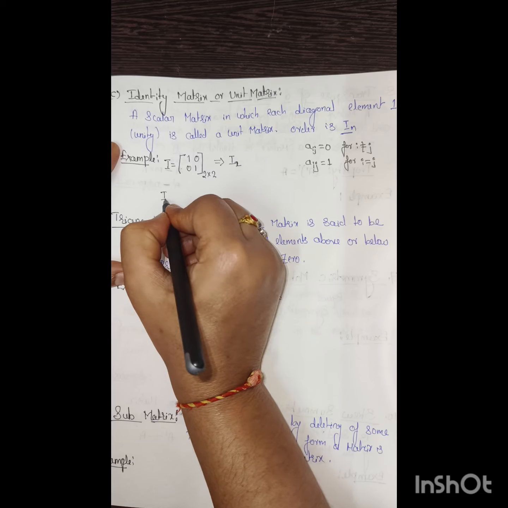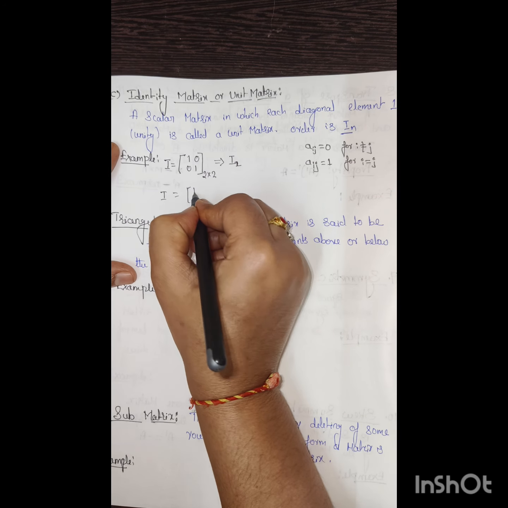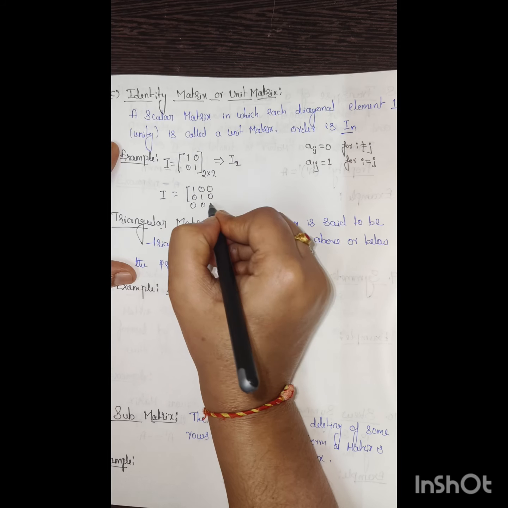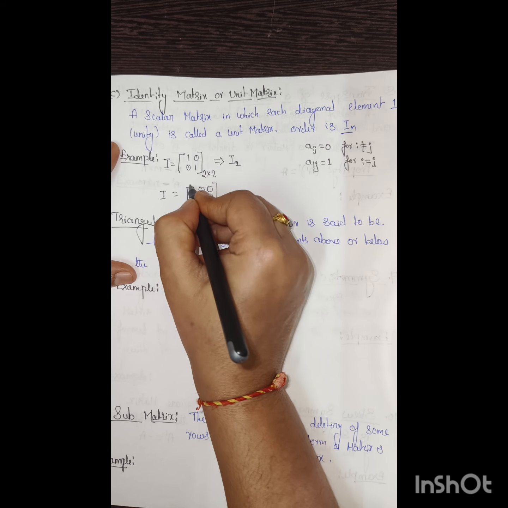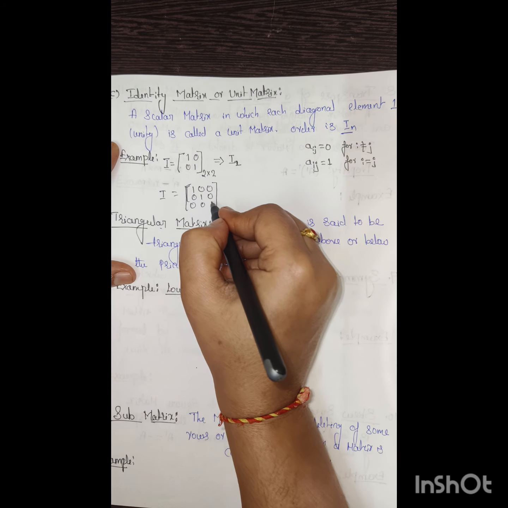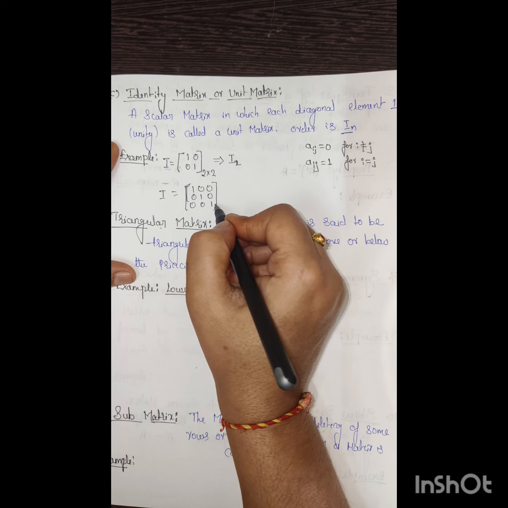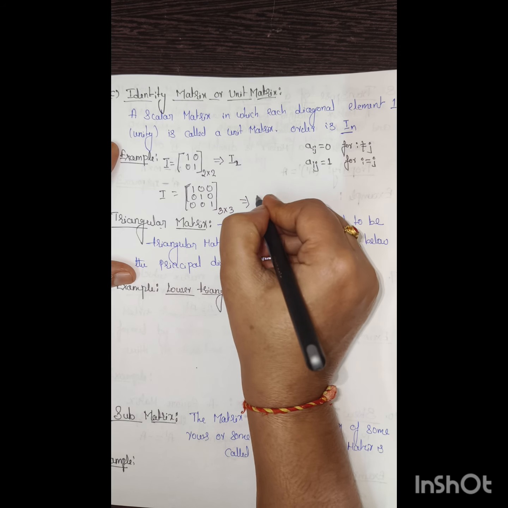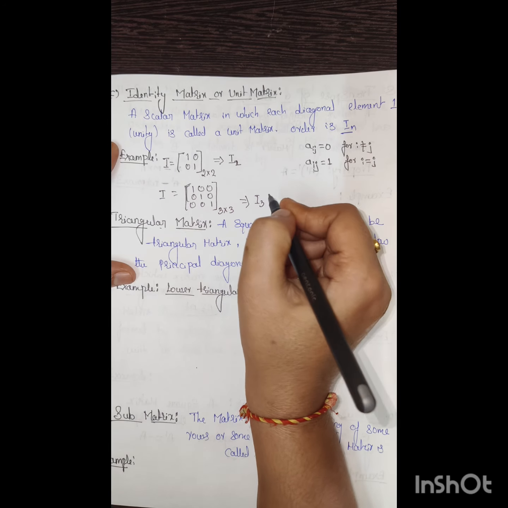I will show another example here. It's 1, 0, 0, 0, 1, 0, 0, 0, 1. Here, what are the diagonal elements? Diagonal elements are the same, that is equal to 1. So you can write it as I3 also.